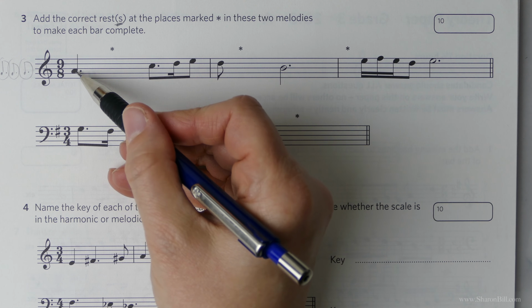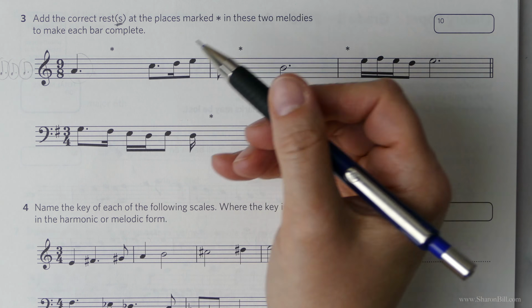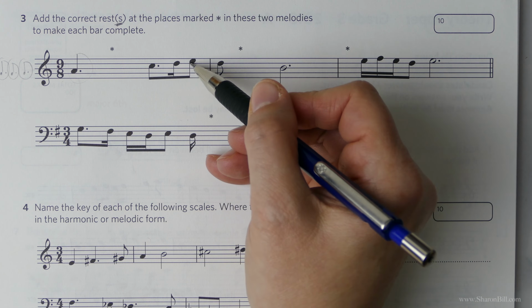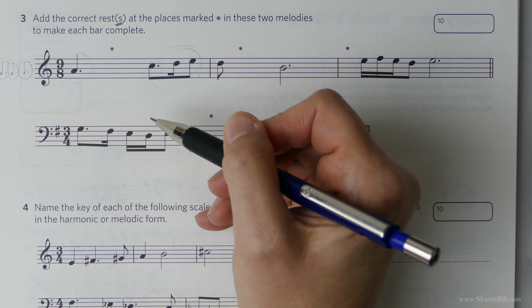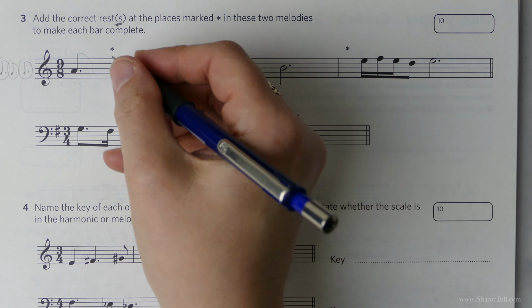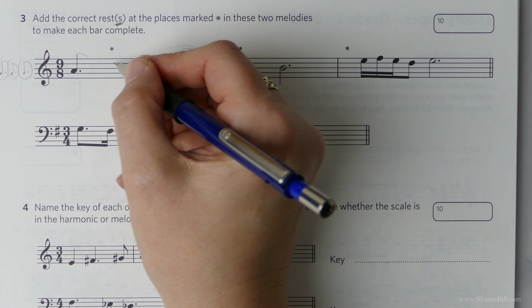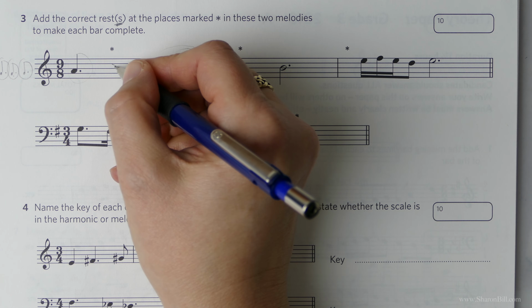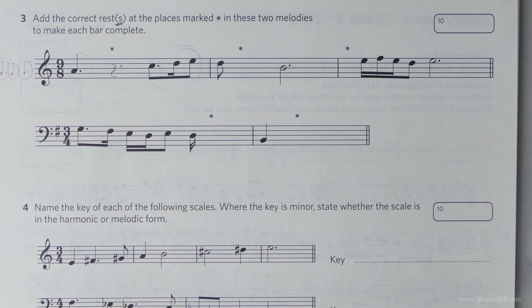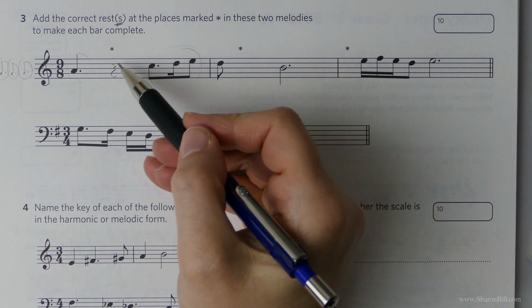So here we have 1, 2, 3, there's our first group of 3, 1, 2, 3 quaver beats there, there's our second group of 3, and so our third group, which is in the middle here, is just literally 1, 2, 3 there, dotted crotchet or dotted quarter note rest. So that was a nice easy one.